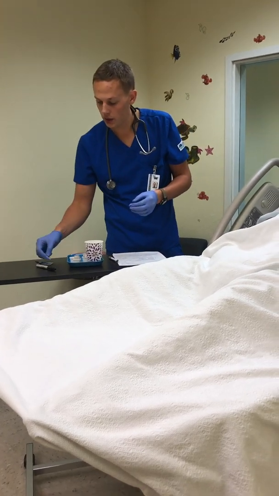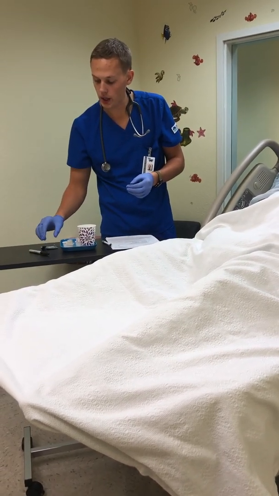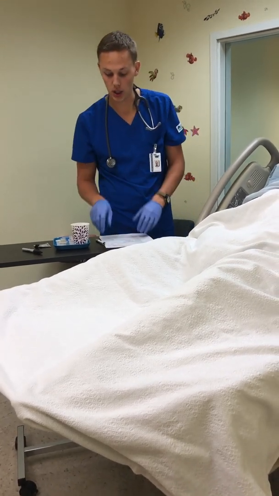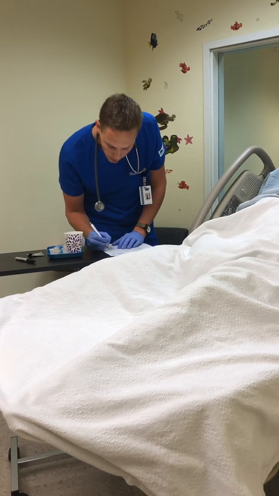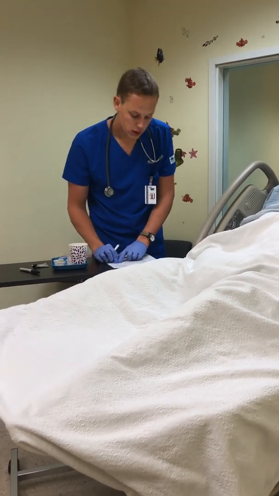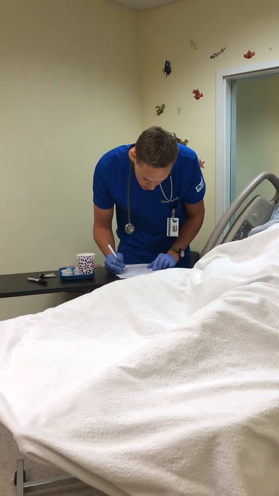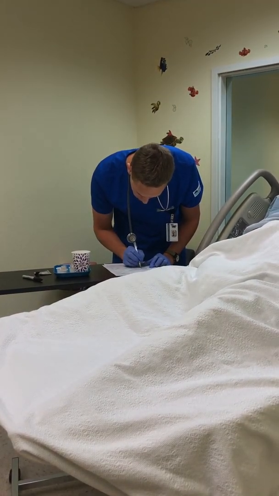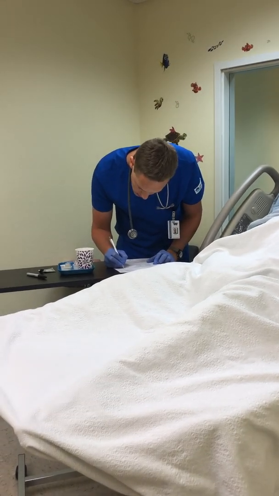And so after I've done that, I can put that back on my tray, and I'd get new gloves in case I have any of that medication on me. And then I'd sign off on that medication, as well as I would write down what site it's in. So I put it on the right upper back, so that'd be site A.